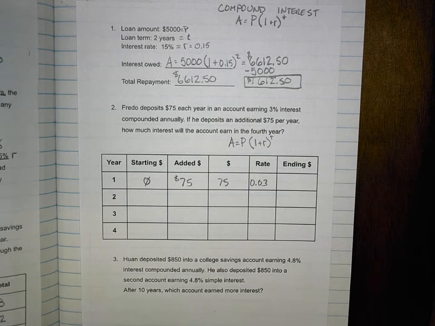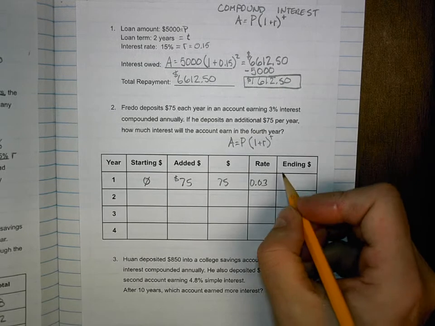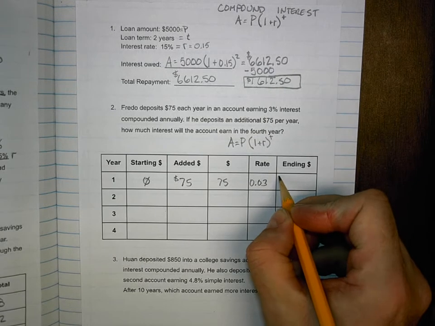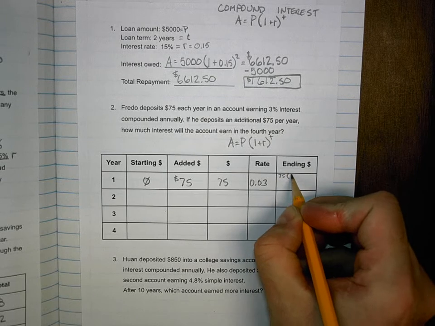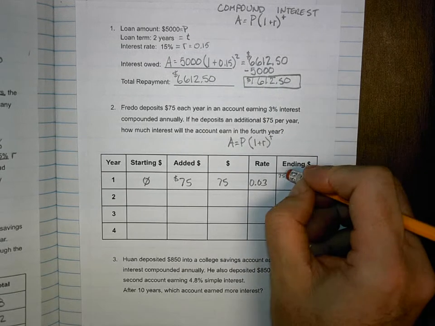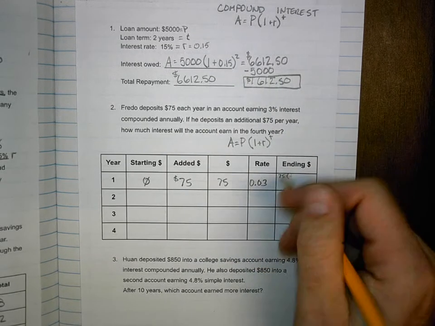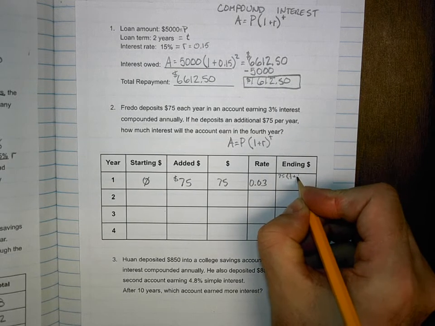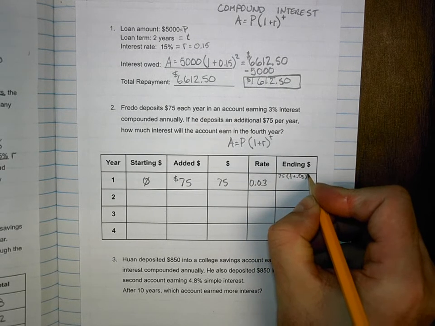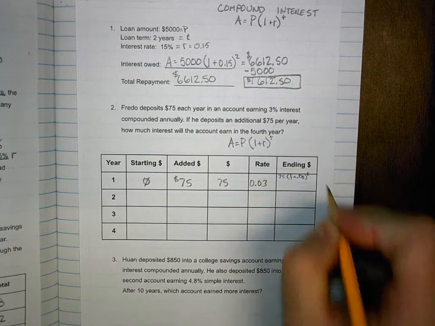Do you agree? So what we're looking at is principal, which is $75, times 1 plus the rate, which is 0.03, and the time is 1.